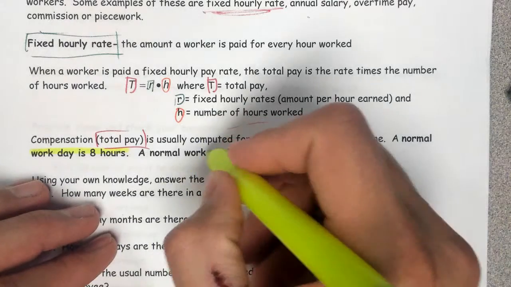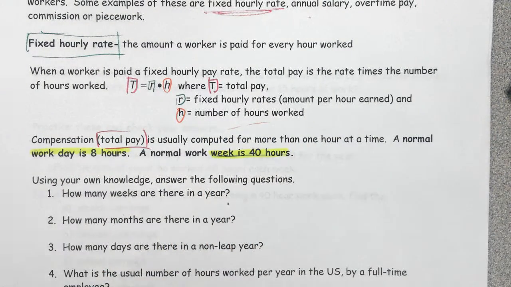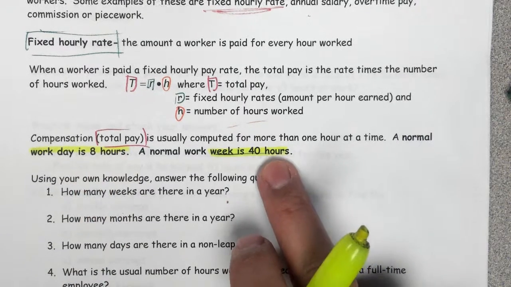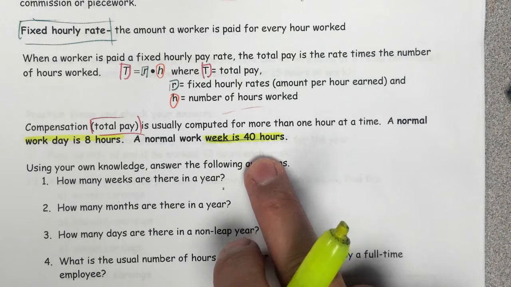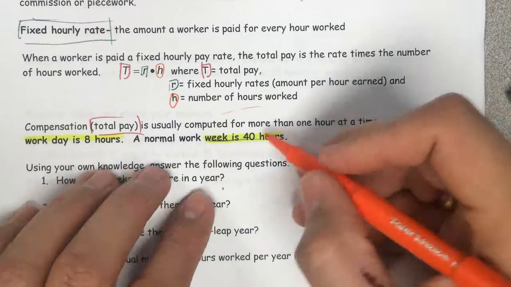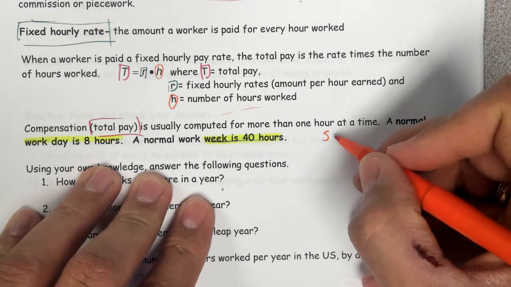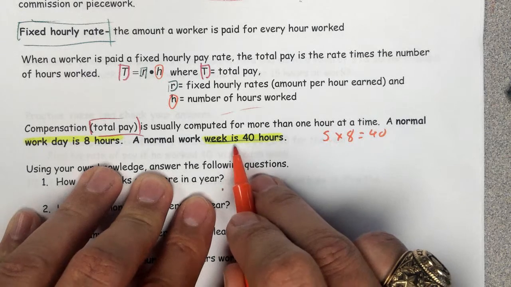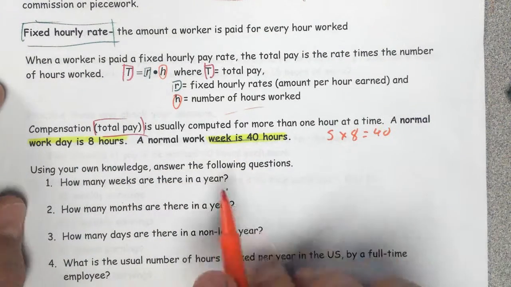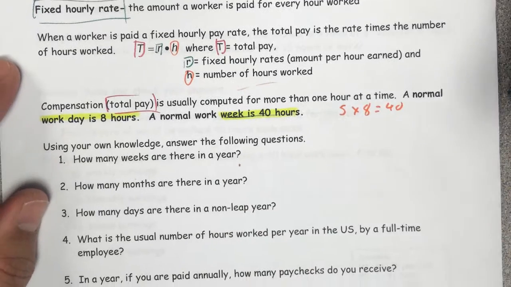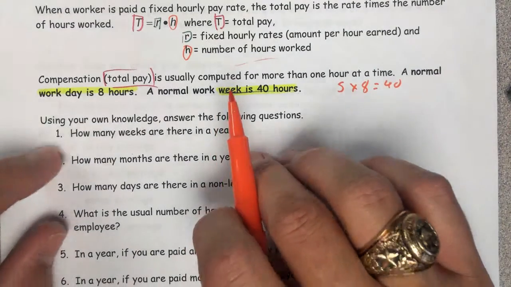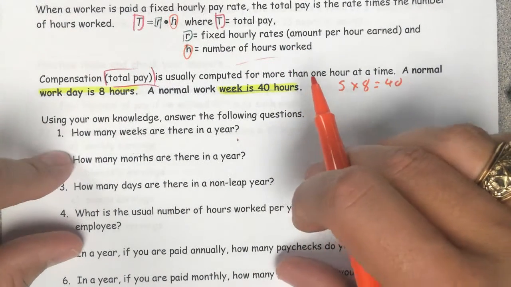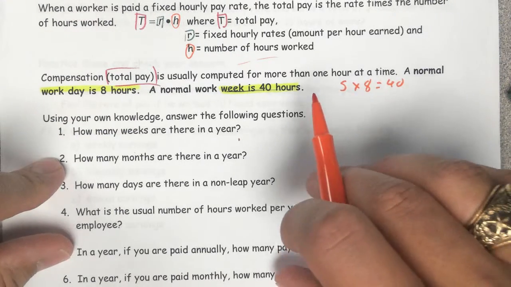A normal work week is 40 hours. So if I say a work day, that's 8 hours. If I say a work week, we're just going to consider that 40 hours. If you're curious where those numbers came from, 5 days in a work week times 8 hours in each of those days, that's my 40 here. That's how we got the 40 in a work week. Now, using our knowledge, we're going to answer these questions. You are going to need to know these for most of the rest of the unit.